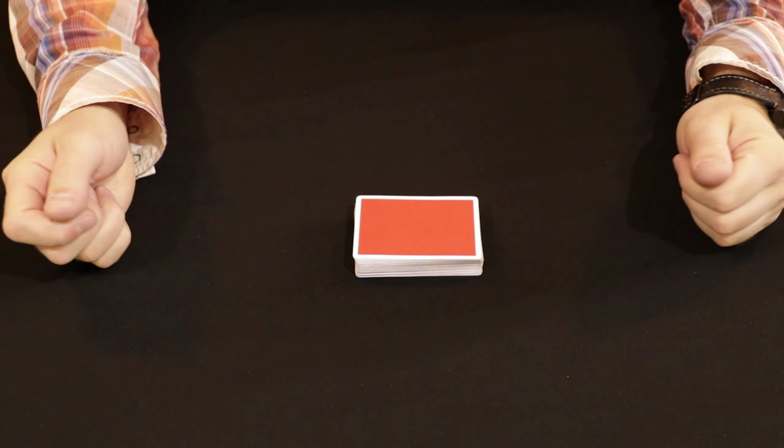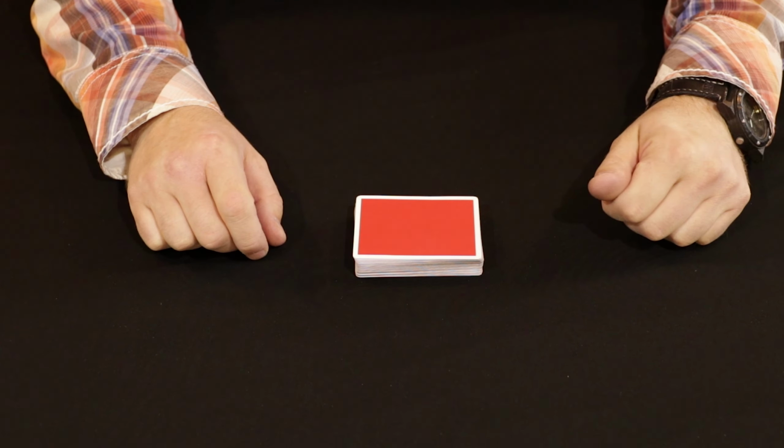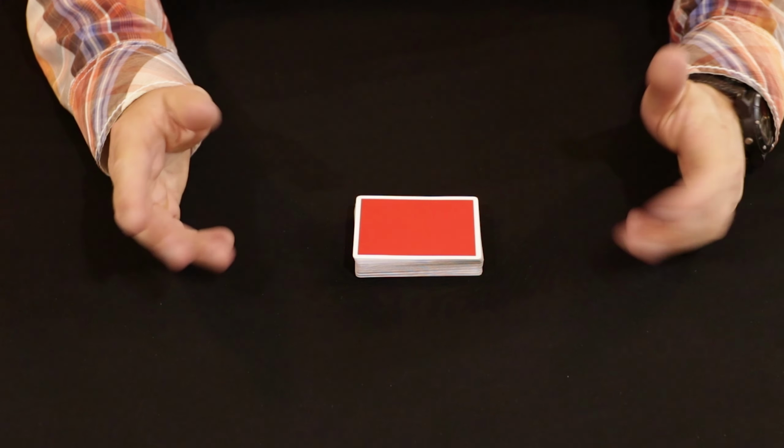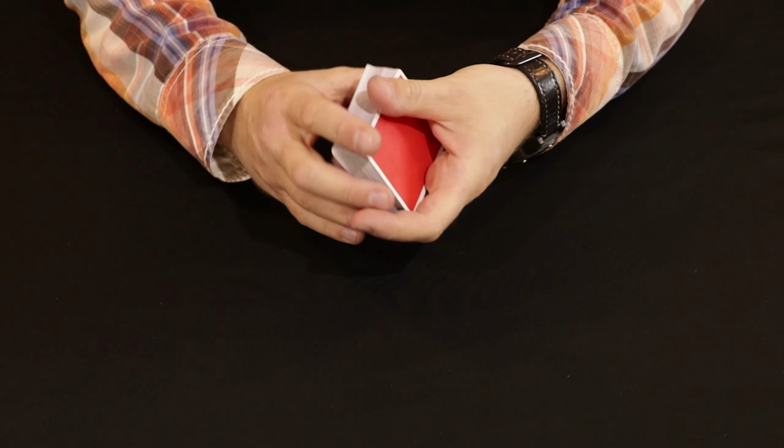Hi guys! In this video I will show you 4 cool and very simple card tricks that you will be able to repeat always. The secrets of these tricks I will gladly reveal to you. Less talking, more doing. Let's get started.